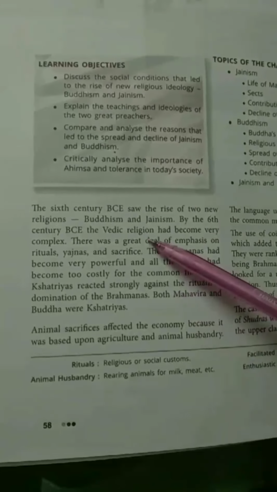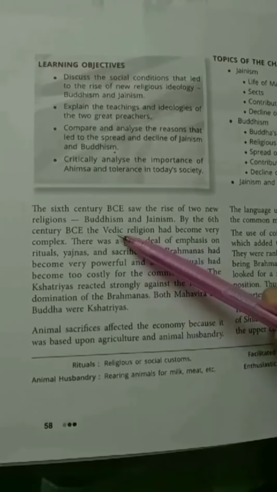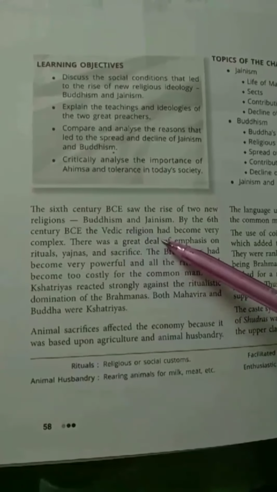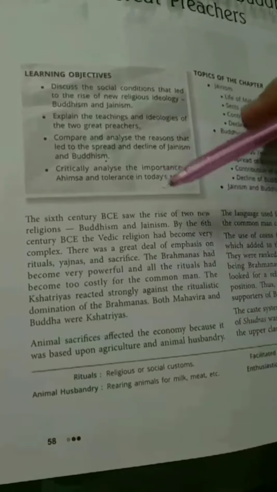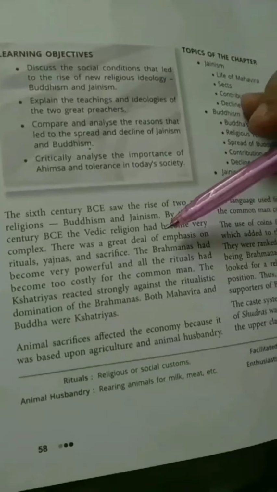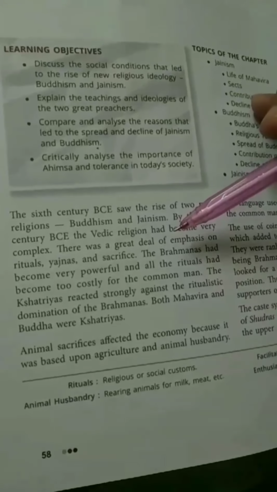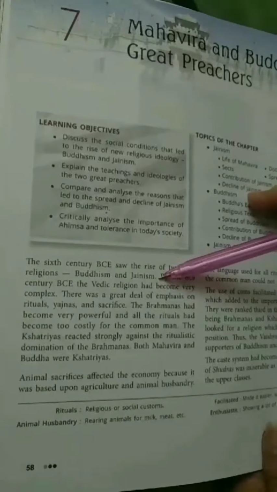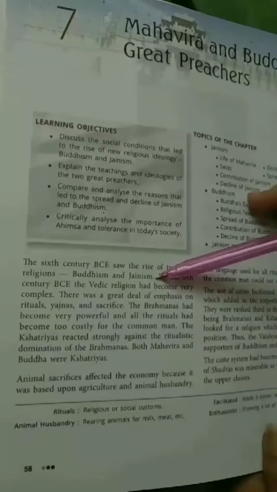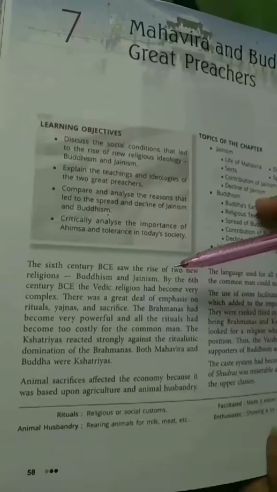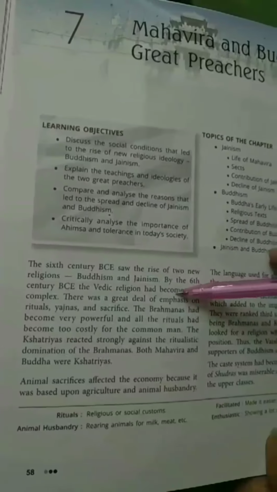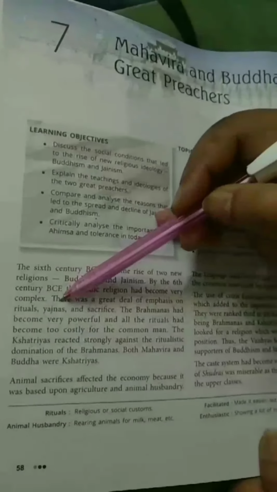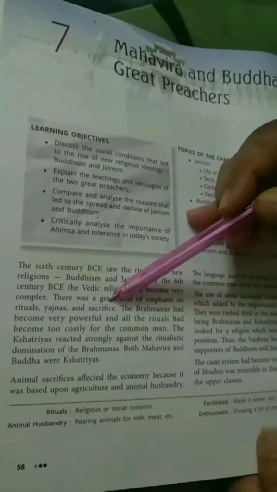The reason is that the Vedic religion had become very complex and complicated. In the Vedic or Hindu religion, there were a lot of complications. A lot of importance was given to the rituals, the yajnas and the sacrifices.